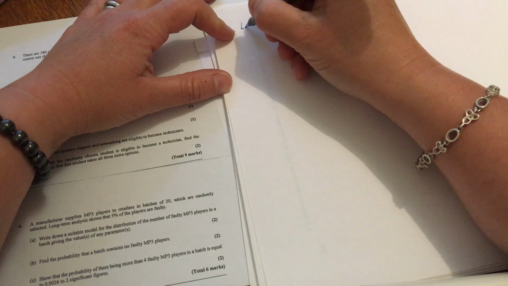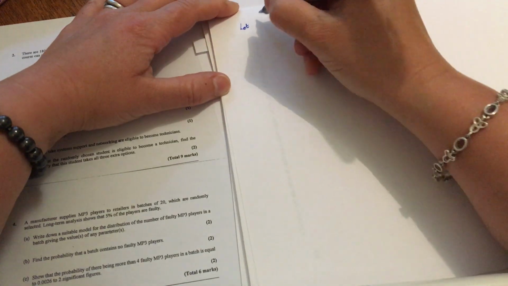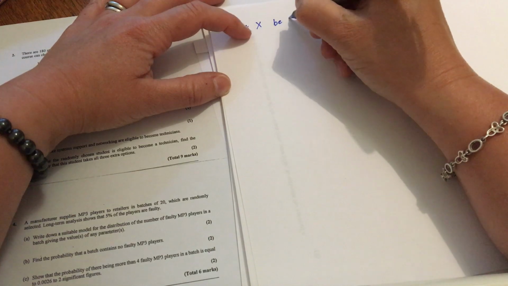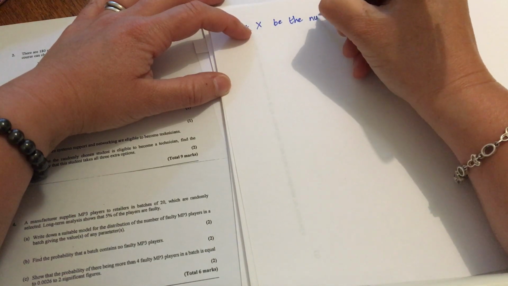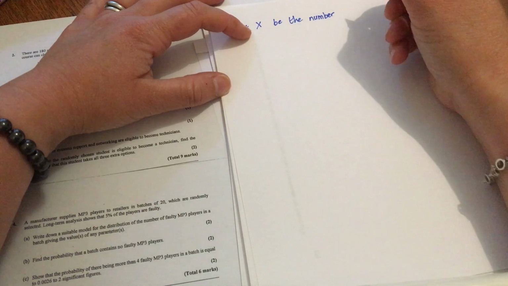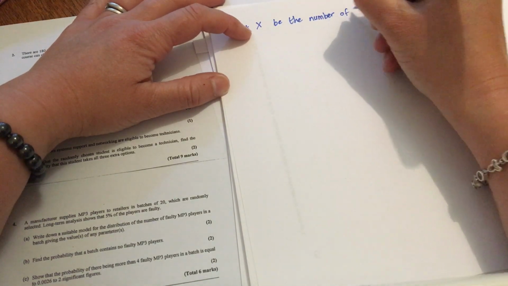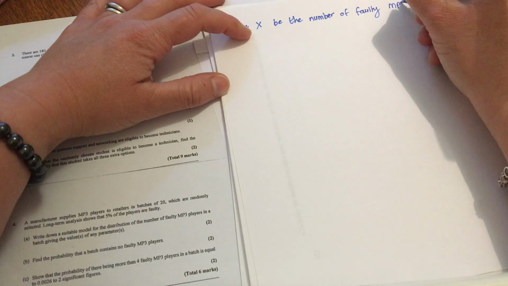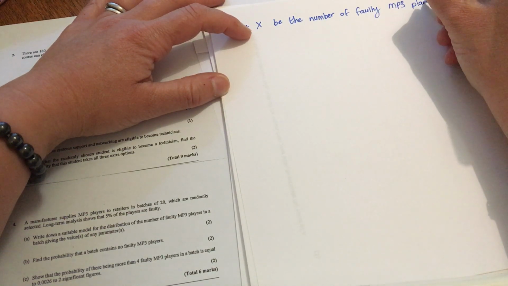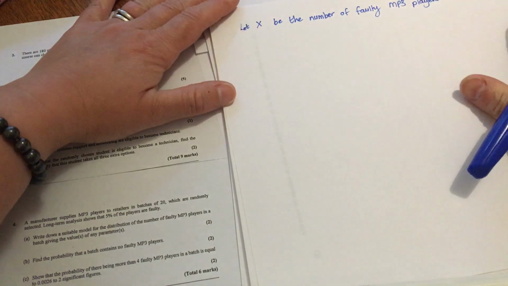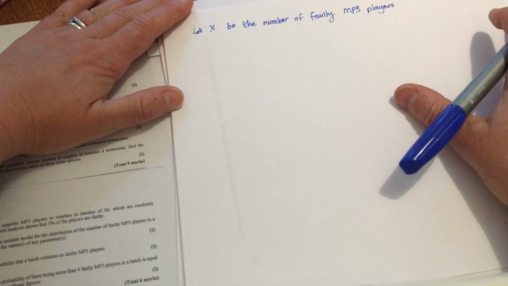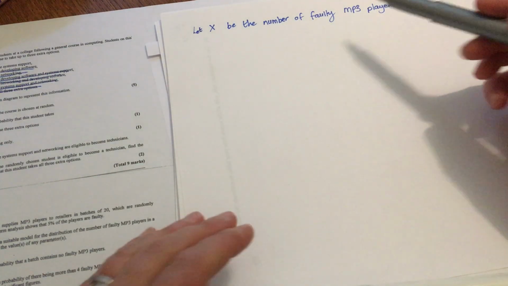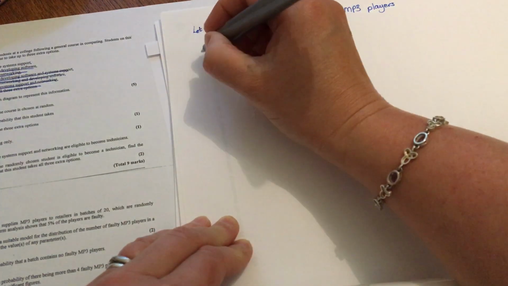So we need to say, because we're going to define our variable, so I'm going to say let X, you see that? Let X be the number of faulty MP3 players. Okay, so you cannot state the distribution of X until you've defined X. So let X be the number of faulty MP3 players.